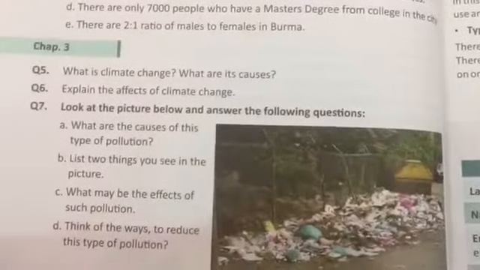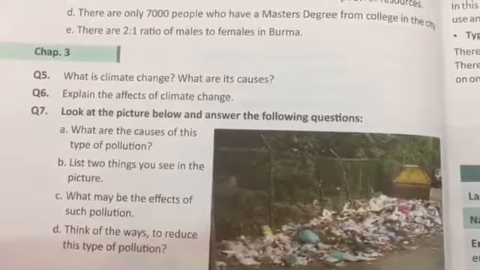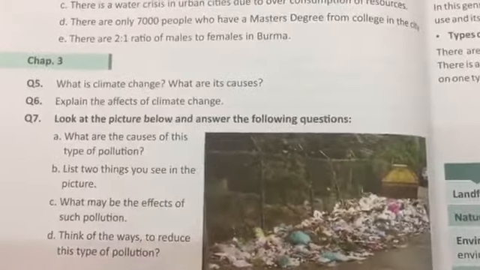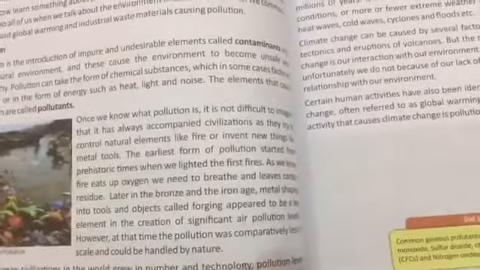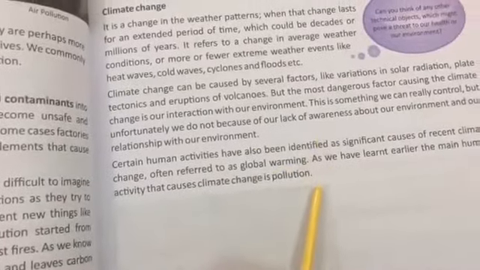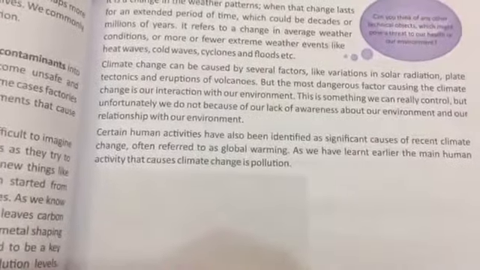Then we have question number 6, explain the effects of climate change. Now, how does climate change affect us? It affects us because it can cause global warming. You can write this paragraph. Along with it, you can write a few points which I am going to tell you. One point is that it causes skin diseases.